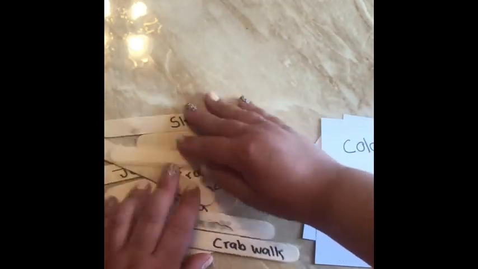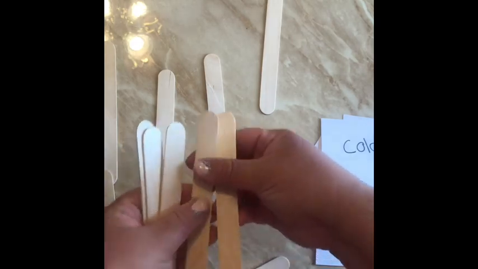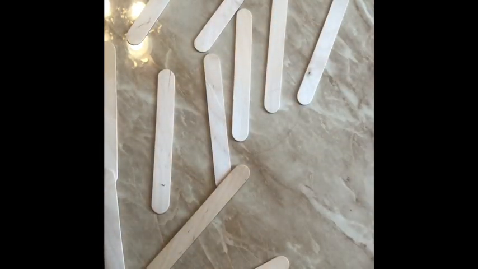If you have the popsicle sticks, you can have them facing down randomly. This is good for a family game night where everyone in the family can participate.